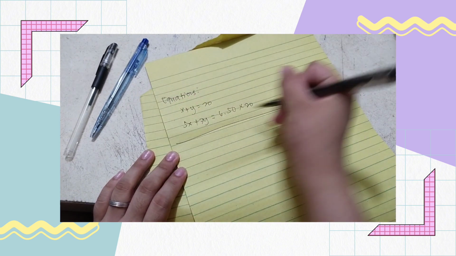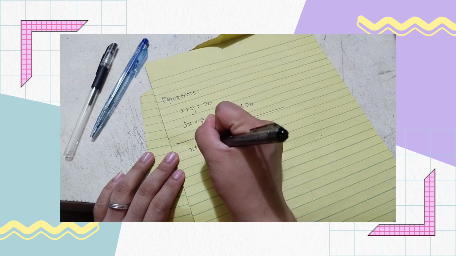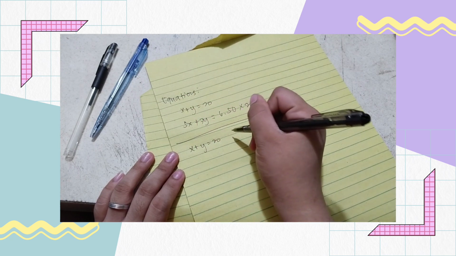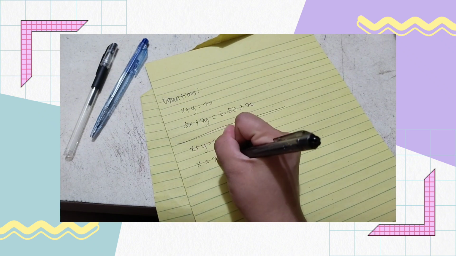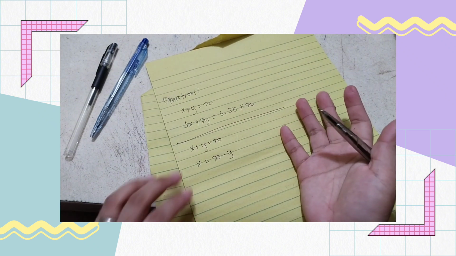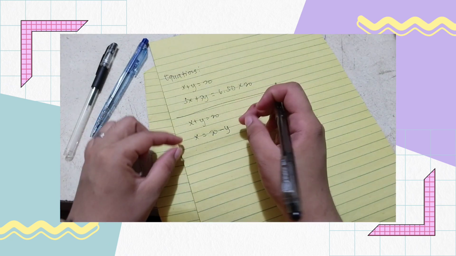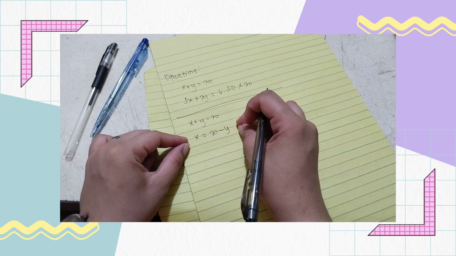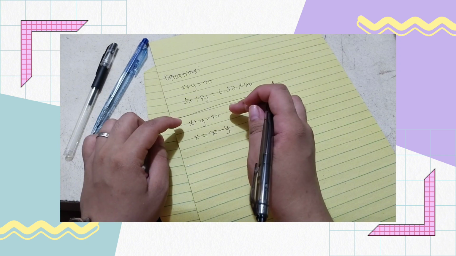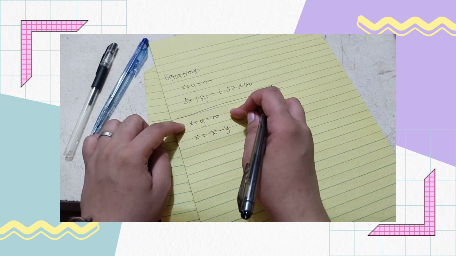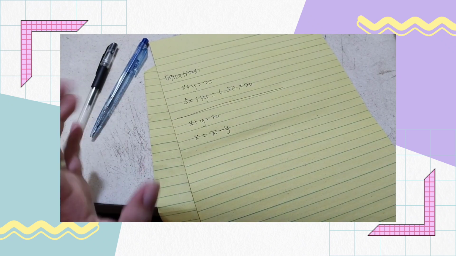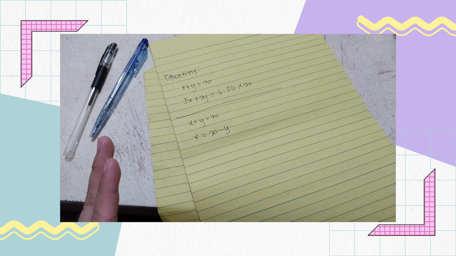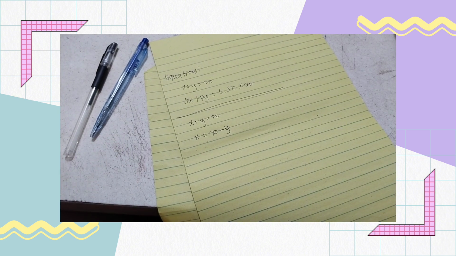For our solution, we have to solve the system of equations. From X plus Y equals 20, we get X equals 20 minus Y. It's obvious how we came up with this equation: we subtract Y from both sides. Next is substituting X in the second equation. So how does it happen?